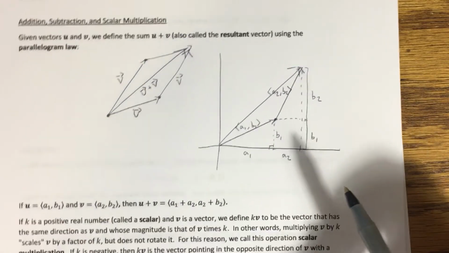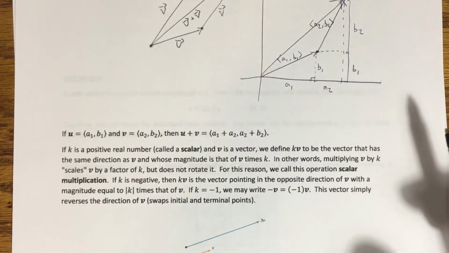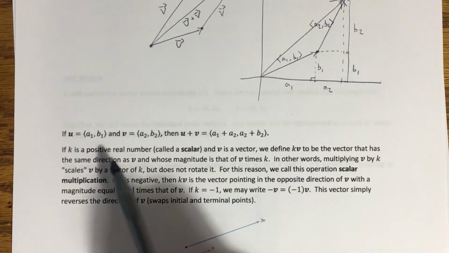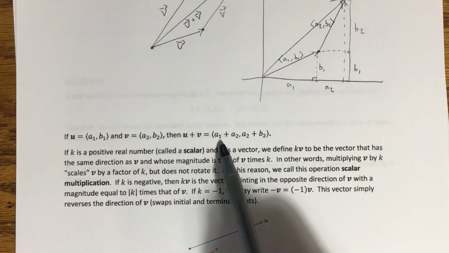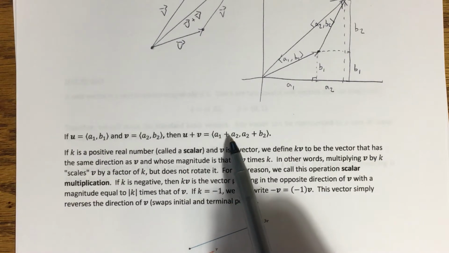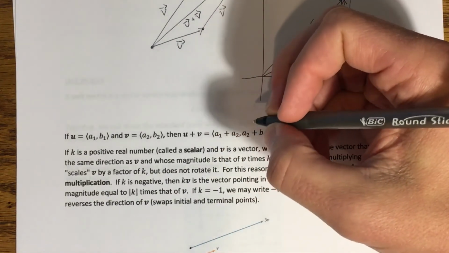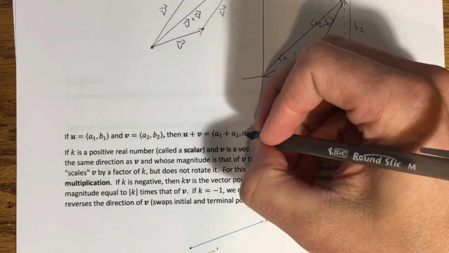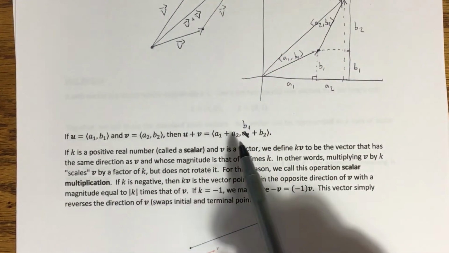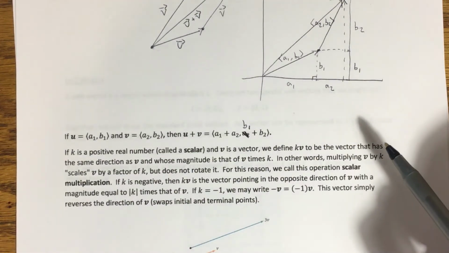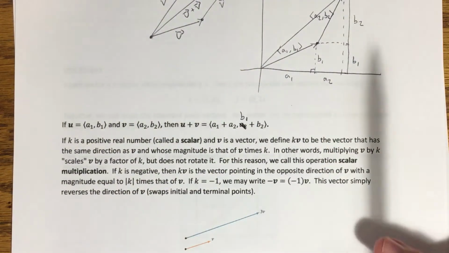So in other words, if you want to add two vectors and you know their component form, then we do it by what's called component-wise addition. If u is equal to a1, b1 and v is equal to a2, b2, then the sum of the vectors, the resultant u plus v, is going to have a component form a1 plus a2, and b1 plus b2. I'm sorry, I made a mistake on the board; the second component should say b1 plus b2. That's what we're going to see there. Okay, so that's the concept of vector addition.